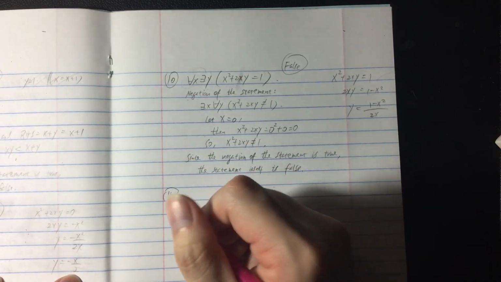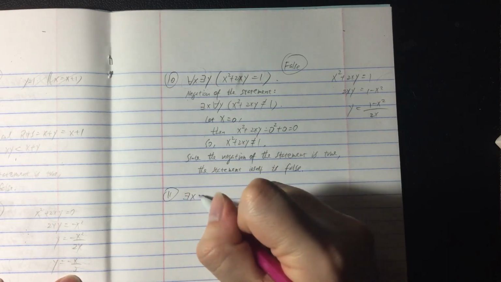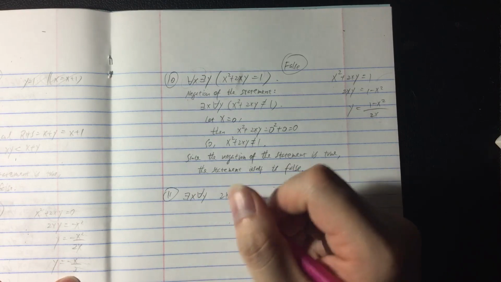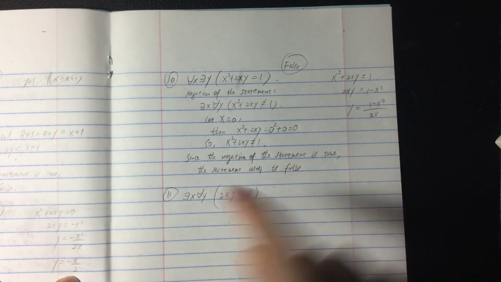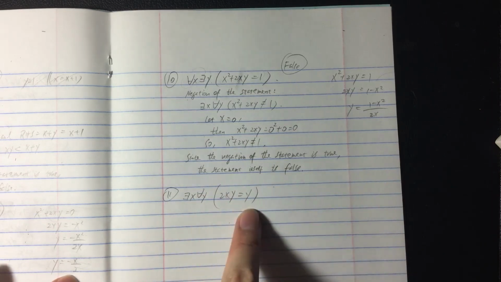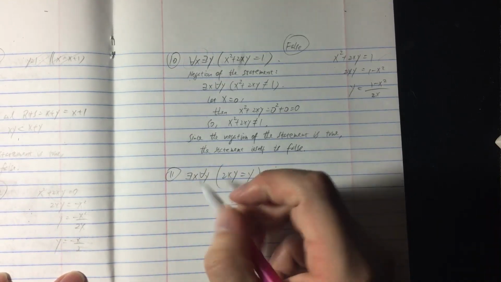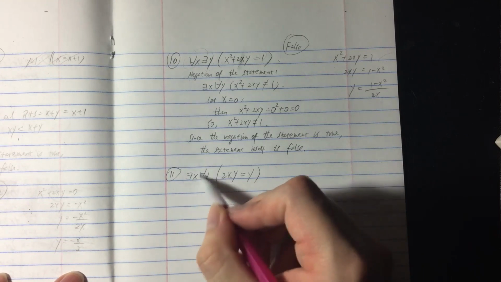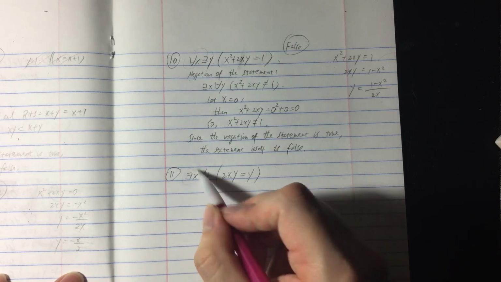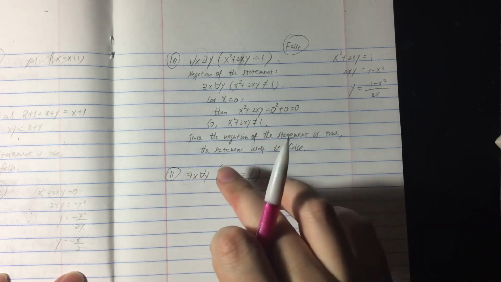Next, there exists x such that for all y, 2xy equals y. Can we find x that makes this statement true? Remember, this x comes before y. It doesn't depend on y. This x must be a constant. Can we find a constant x that makes this statement true?